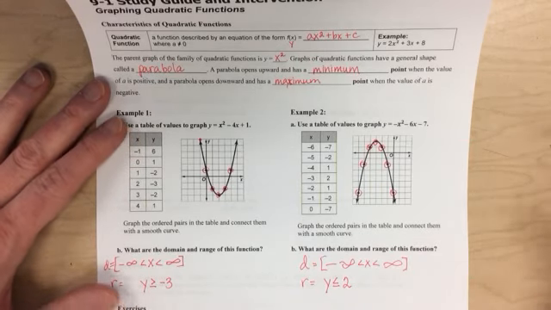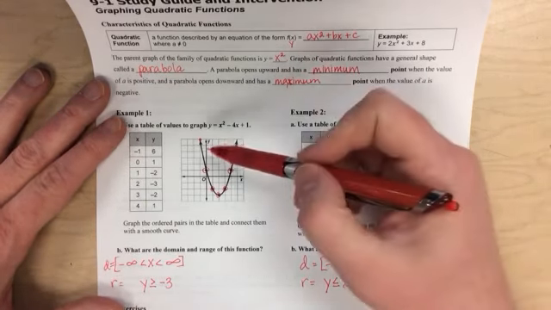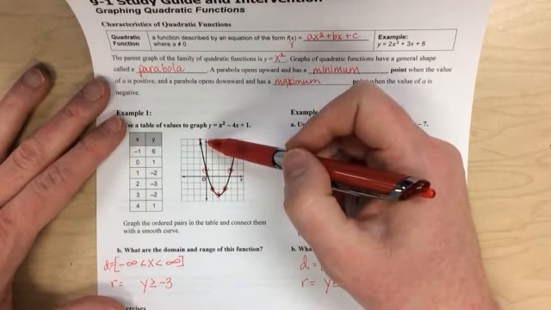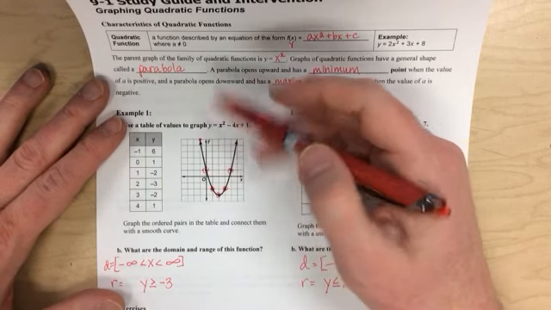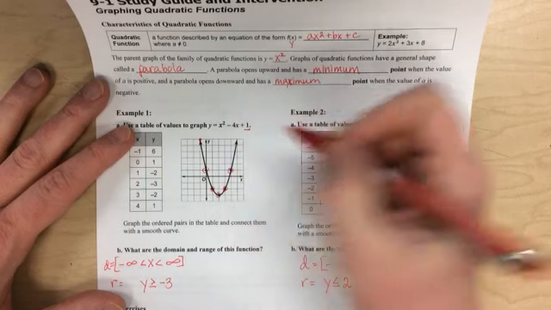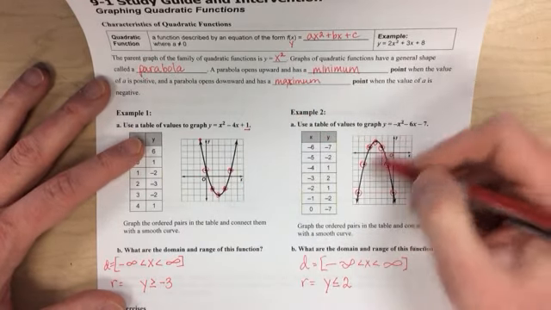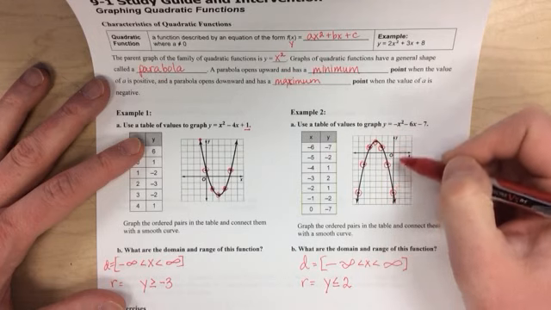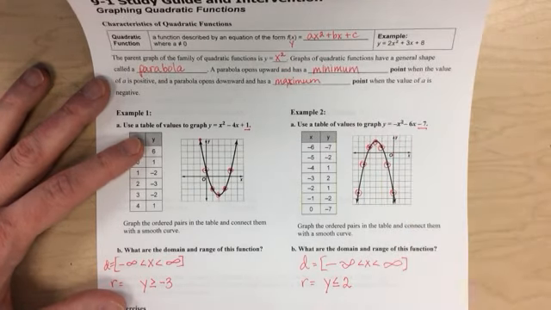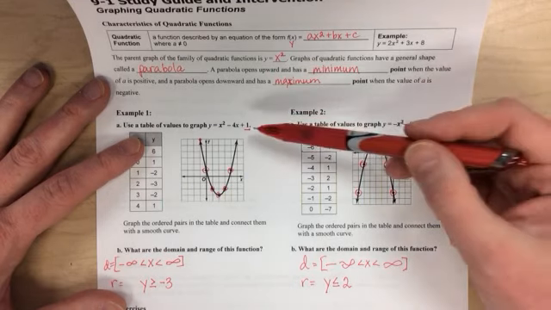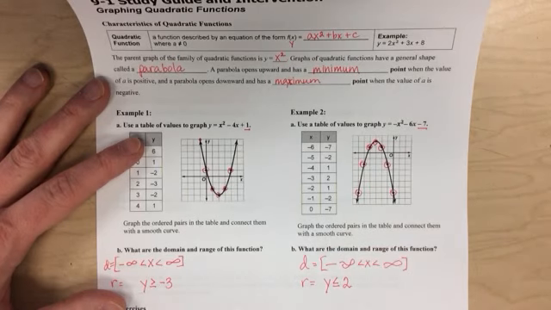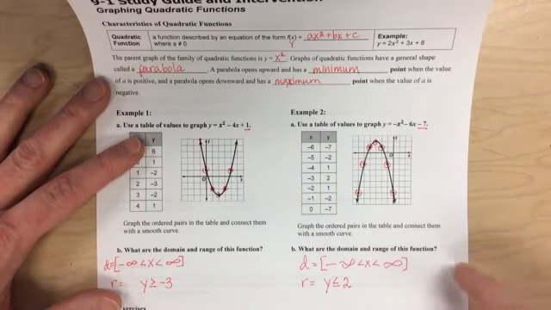Something I want you to notice is the y-intercept. If you go over here to this function and you see the y-intercept, which is where the parabola crosses the y-axis, notice it's 0, 1. And if you look over here at the y-intercept where it crosses the y-axis is 0, -7. It appears to me that the y-intercept is given to us in the equation. That's another way to help you graph, and we'll talk about more of that later.